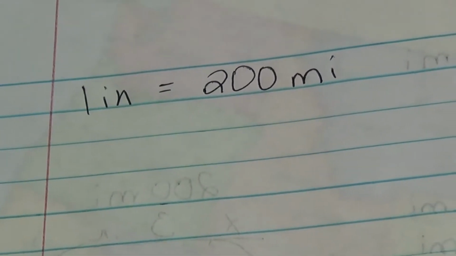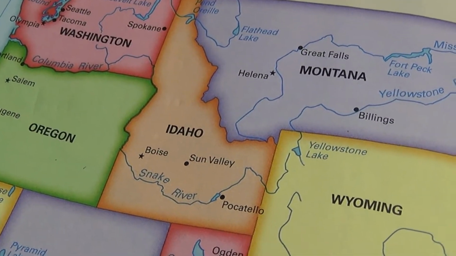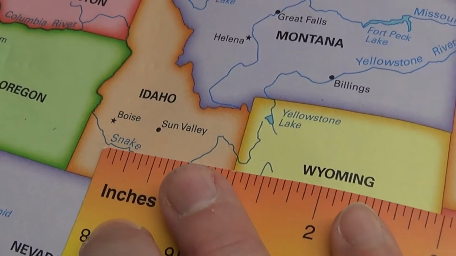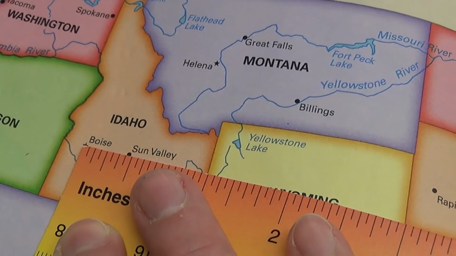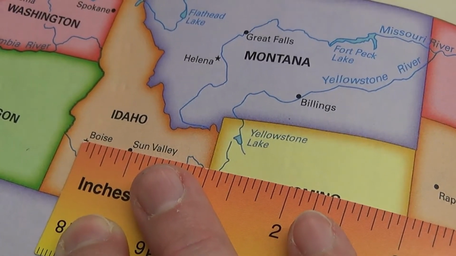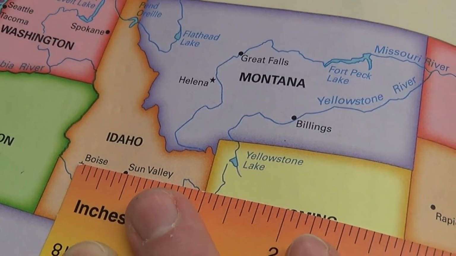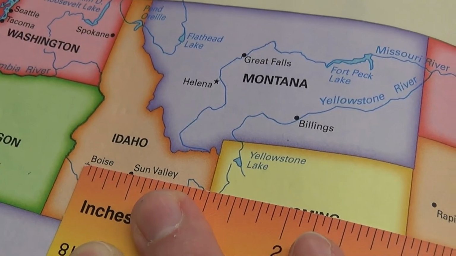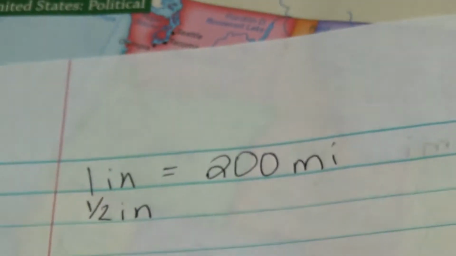Okay. Now we want to know the distance between Boise and Sun Valley, Idaho. So put your ruler on the inches side and put that ruler corner in the middle of the star and adjust it so it goes into the middle of Sun Valley. And we're going to round to the nearest inch or ½ inch. In this case, we are closest to that ½ inch. So we only have ½ an inch approximately between Boise and Sun Valley. So ½ inch is what we have here.